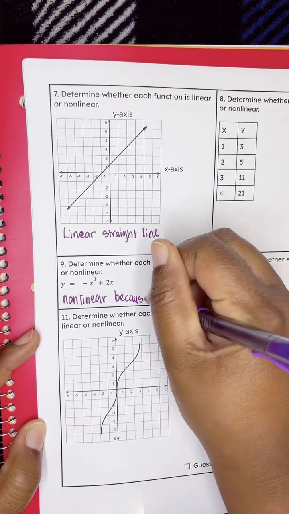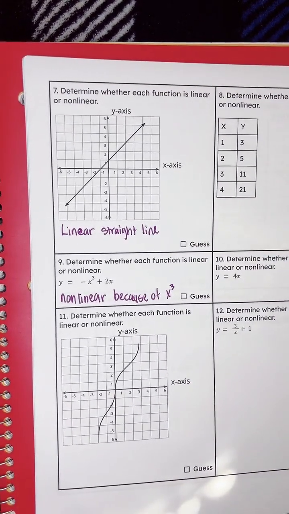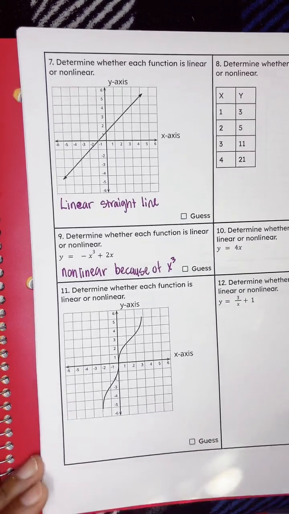because of the x to the cube, right? It's a cubic function.